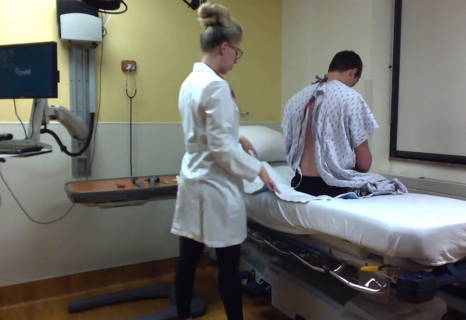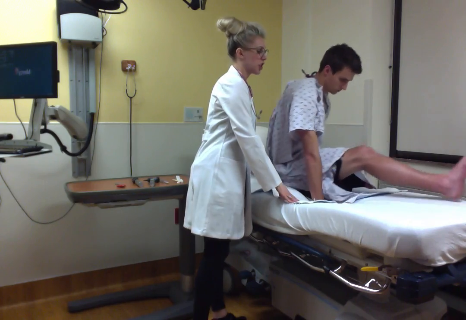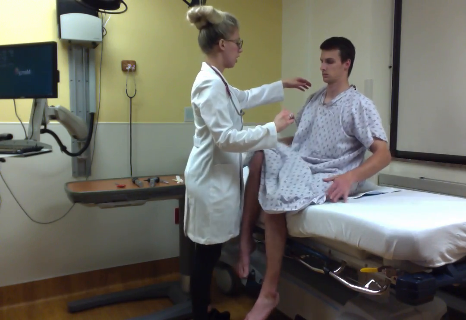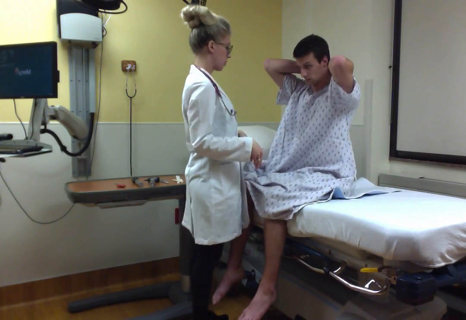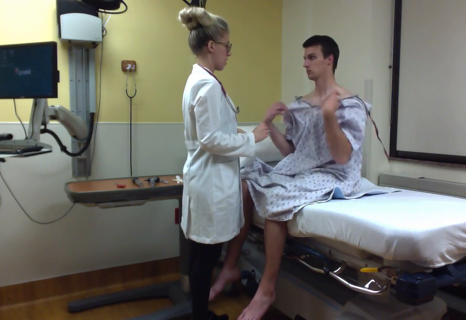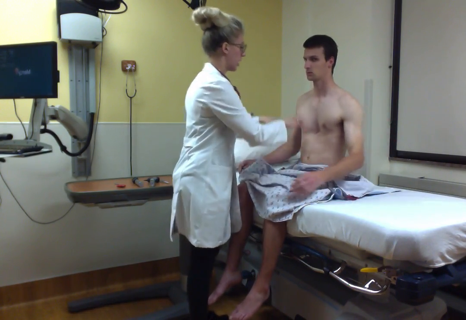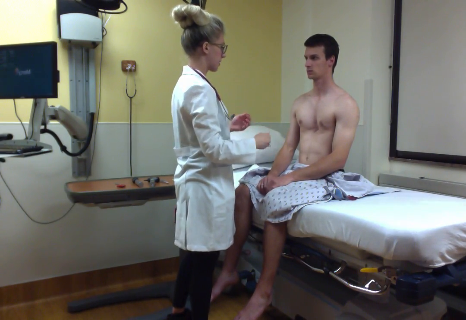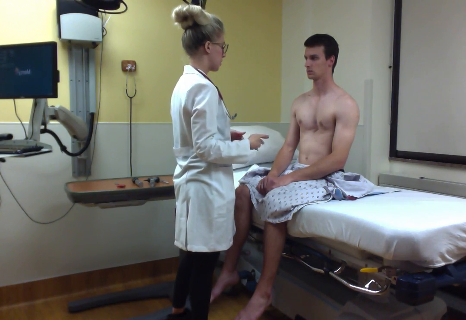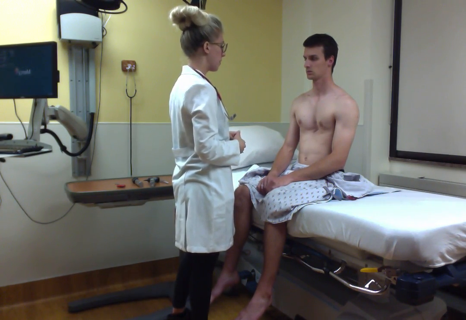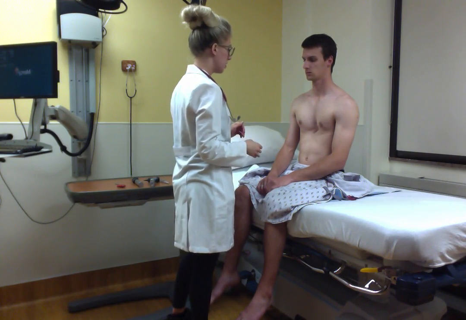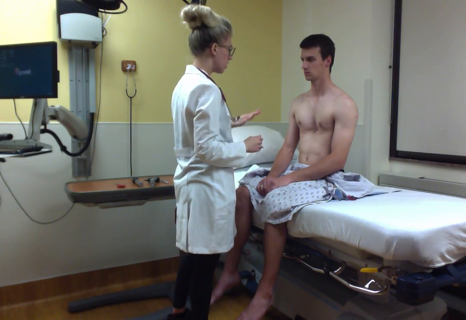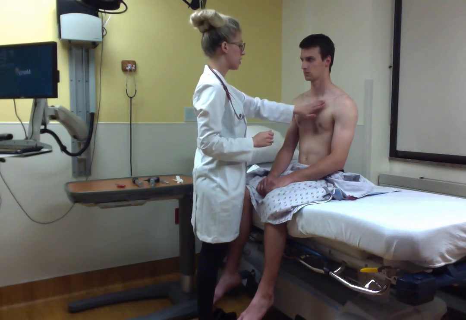I'm going to have you go ahead and turn all the way around here so I can look at your anterior chest. I'm going to expose your chest, but I will keep you covered. So again, just looking at the general appearance of the chest, noting any deformities. He has the pectus excavatum deformity of his chest. Looking at the respiratory effort, noting any pulsations, if he had any, and any heaves. I'm going to go ahead and palpate your chest.